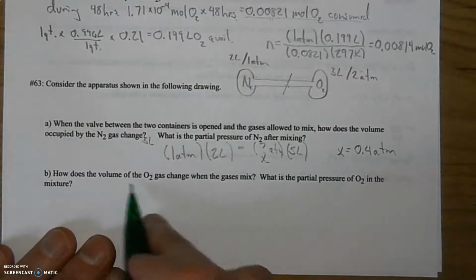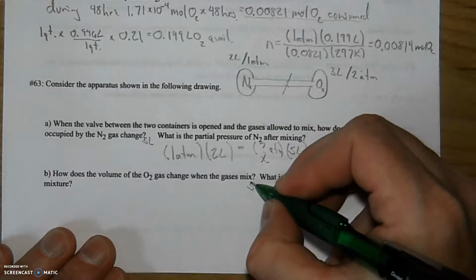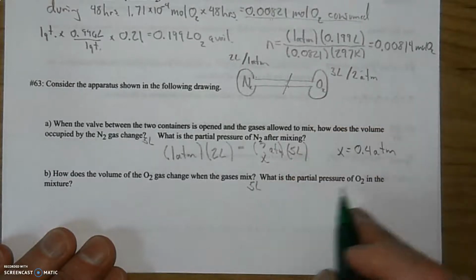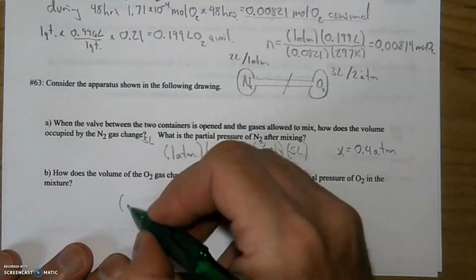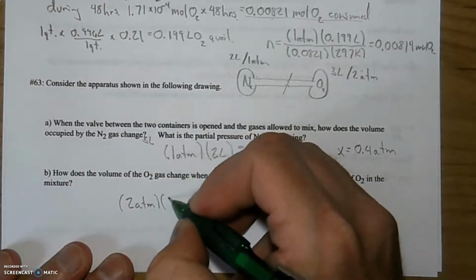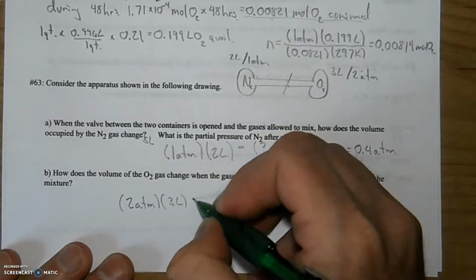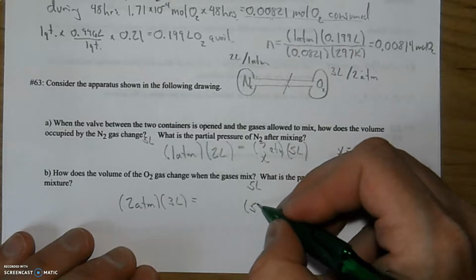How does the volume of the oxygen change after they mix? It is also in 5 liters. What is the partial pressure of the oxygen in the mixture? Same deal. I start off at 2 ATMs and 3 liters, and after the valve is opened, the oxygen can go all the way through, and it's at 5 liters.